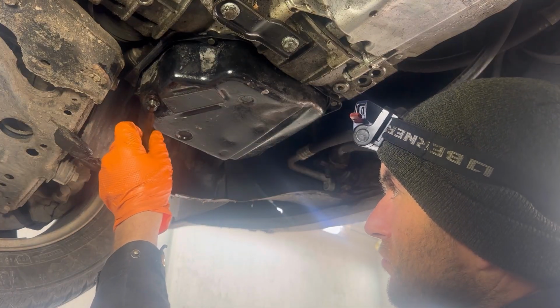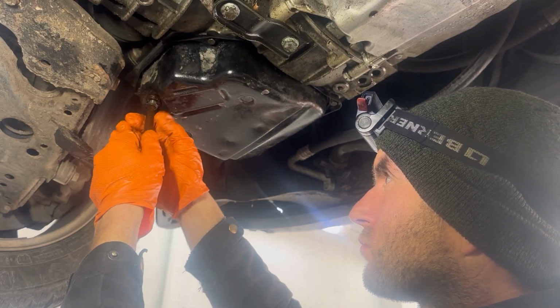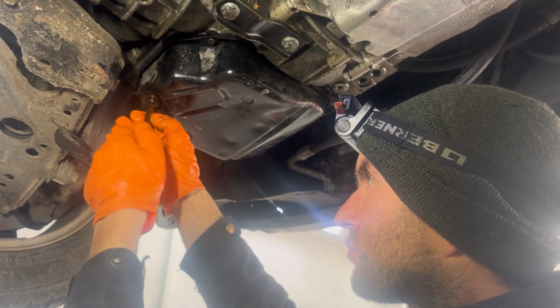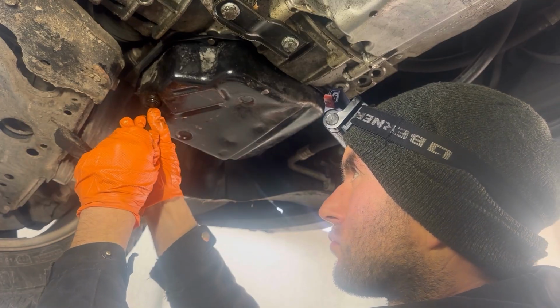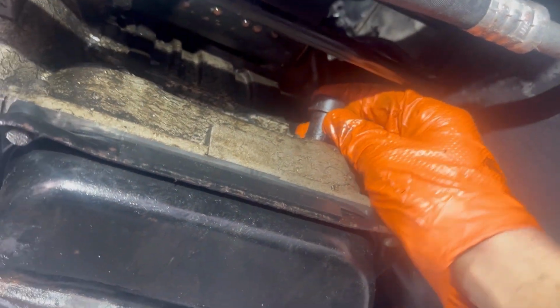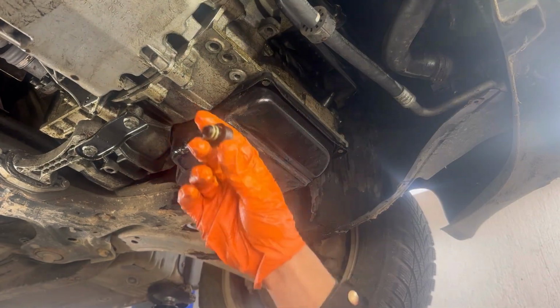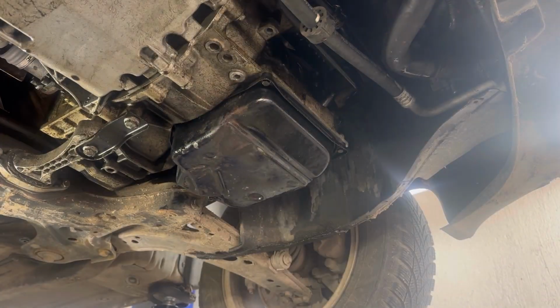Next I'm going to put the drain plug back on, and I'm going to tighten it, but not much because we're going to be removing it later on. Next I'm going to remove the filler cap. And next I'm going to fill the oil in.